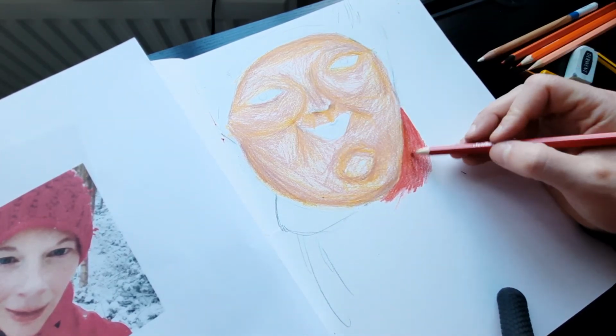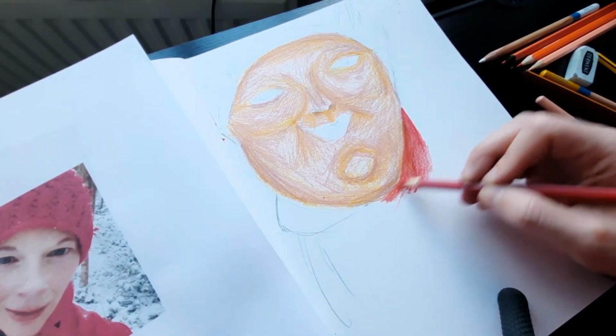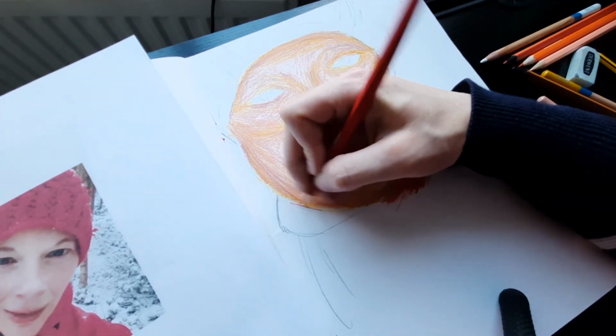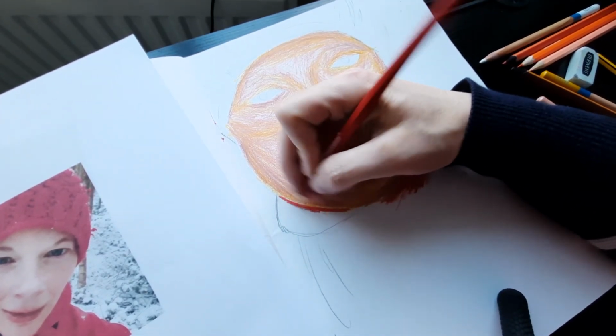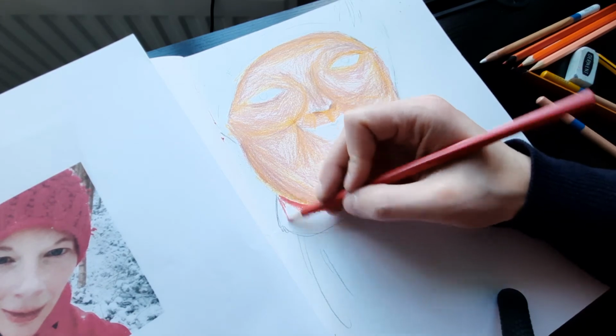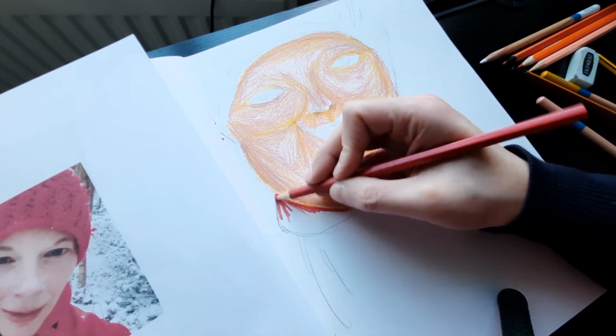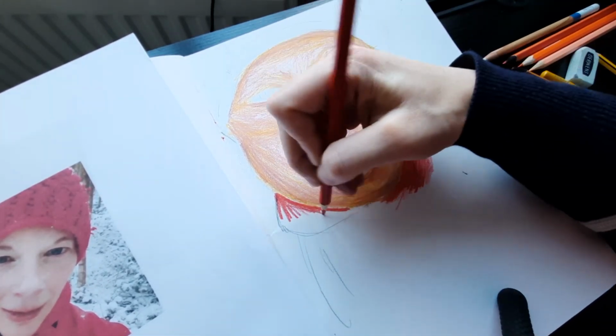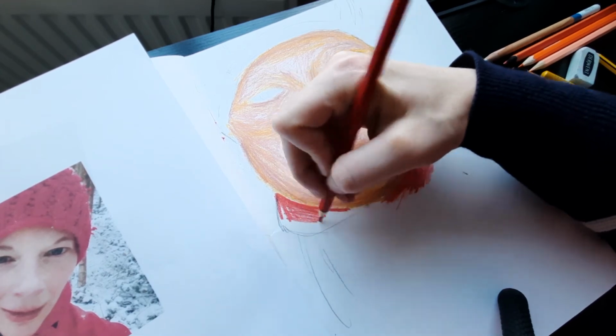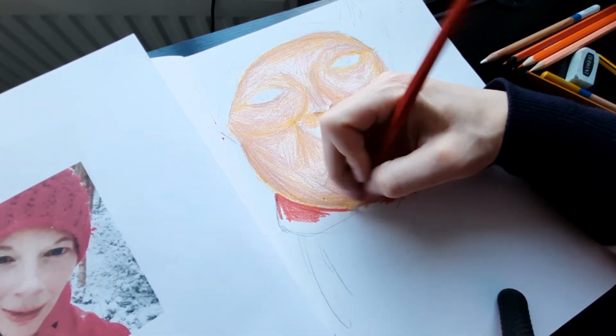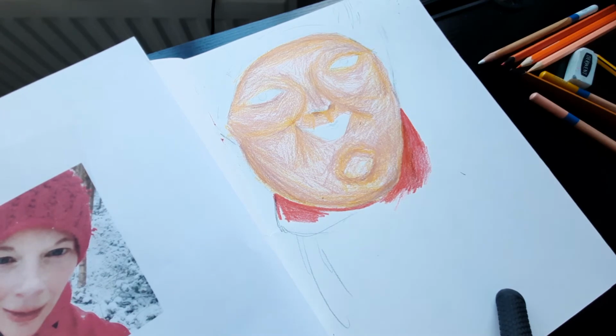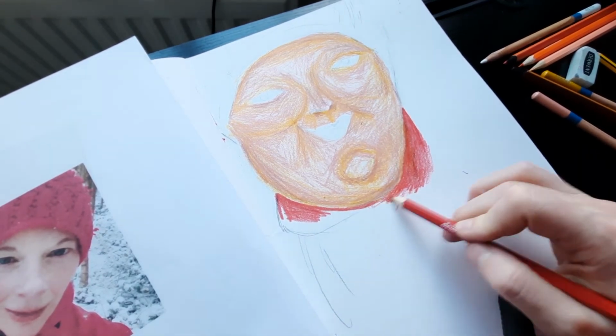Okay, so I'm just starting to add in some of my coat in here, just to try and get a bit more roundness into my face. I personally find it quite comical to make myself appear with an amazing deformed face like this.